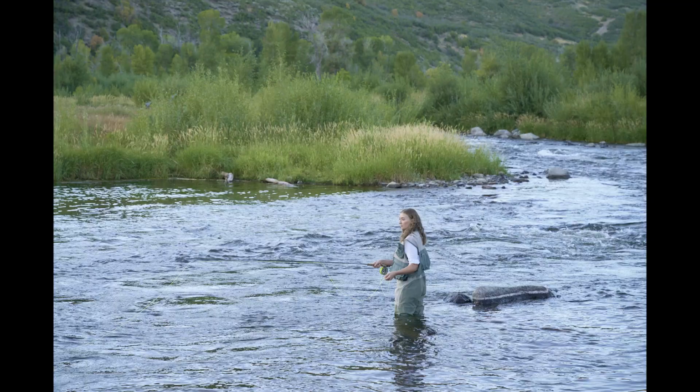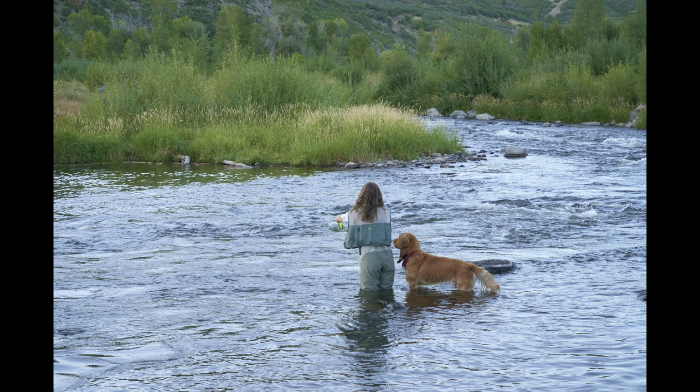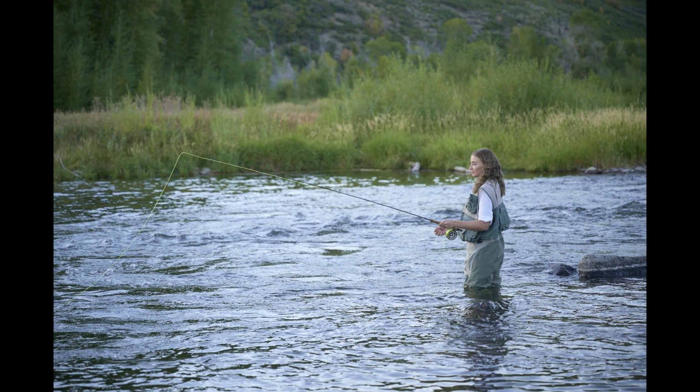But here are some of the images from that shoot. So I think they turned out well. I like the depth, I like the frozen motion, I like the composition when I recompose the image there.